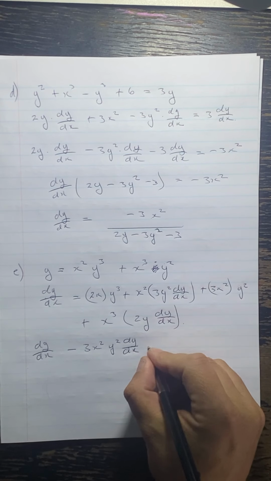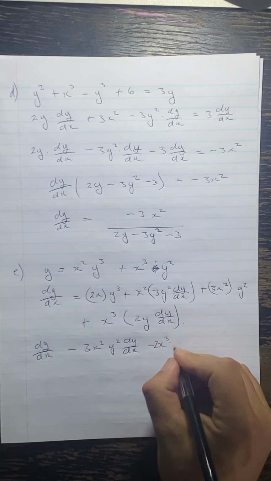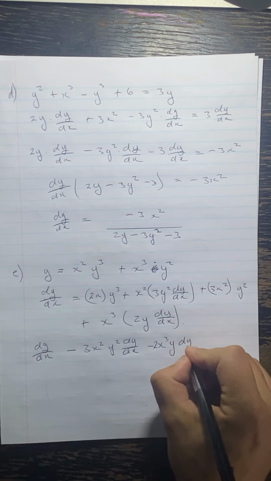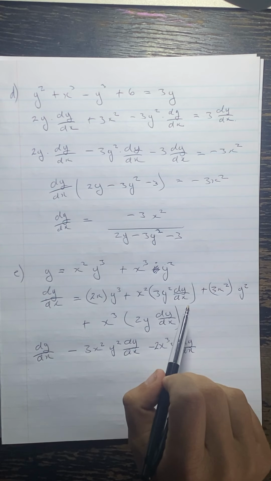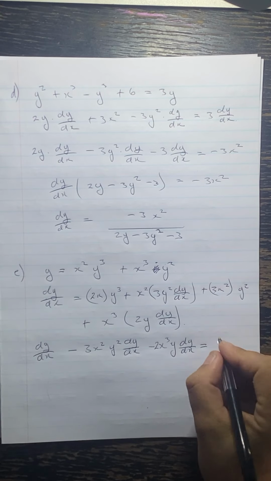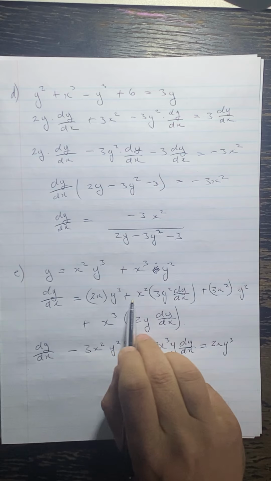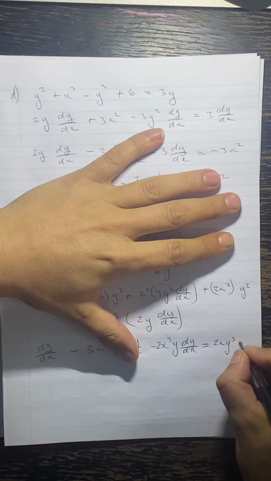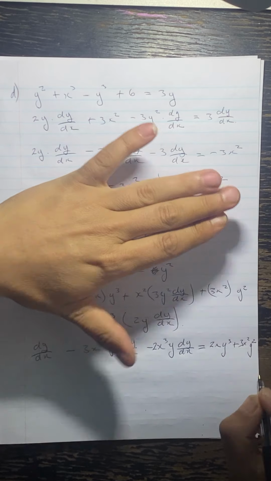And then take this to the other side, and we get minus 2x cubed y dy/dx. And that's all of them, okay? Equals 2xy cubed, and then we've got here 3 plus 3x squared y squared.